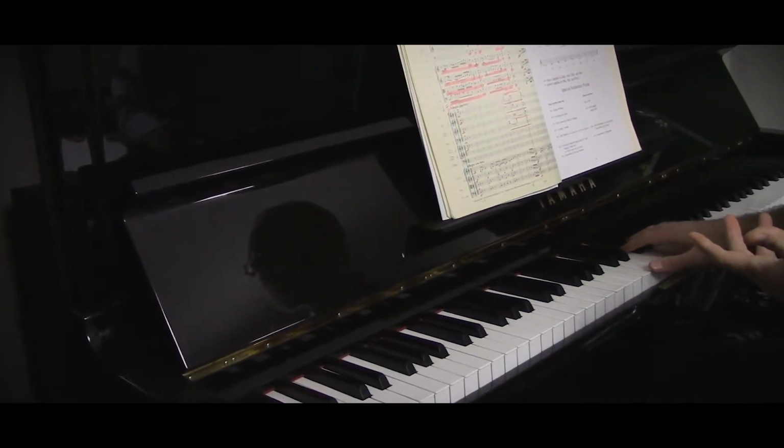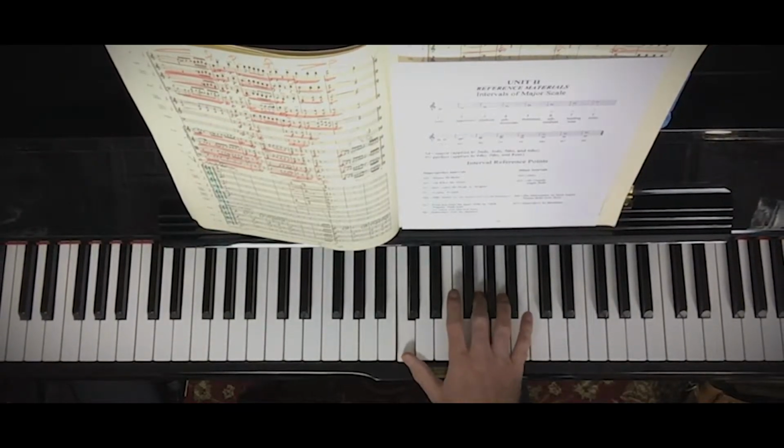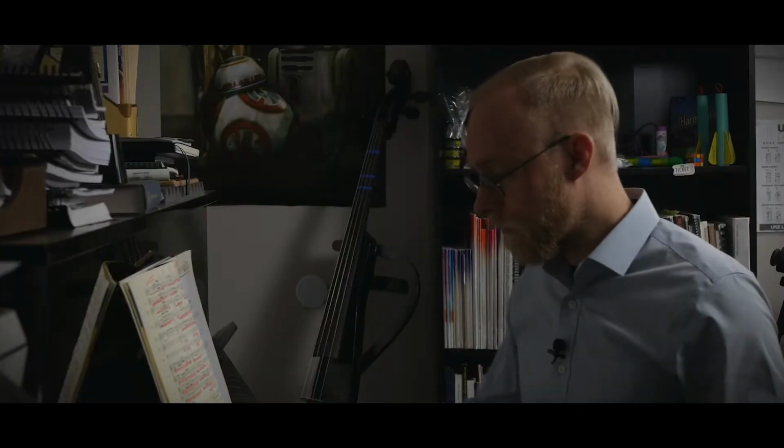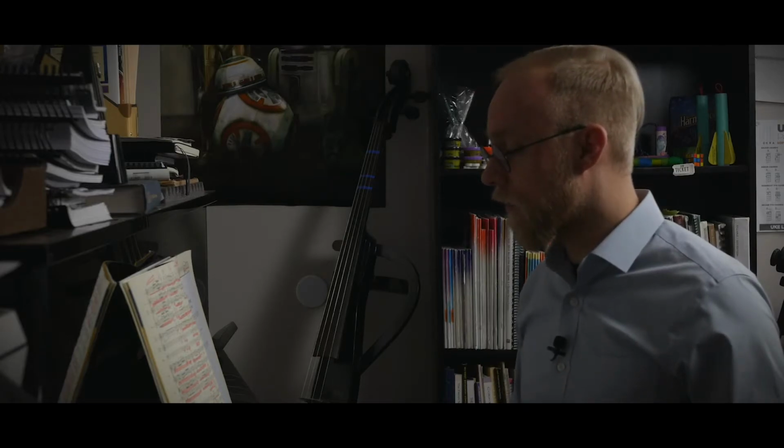Now, the next one is a perfect fifth. Of course, we can use Mozart's Twinkle, Twinkle, Little Star for this one. That opening interval from the C to the G is that perfect fifth here. Love the sound of that perfect, pure interval there.